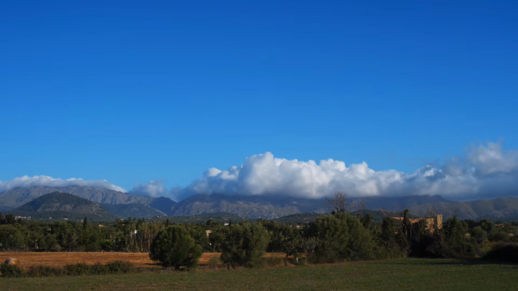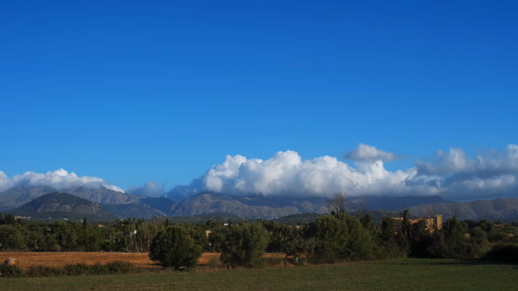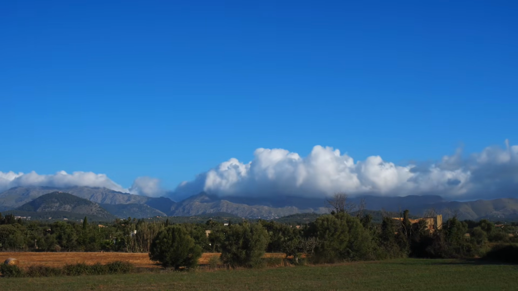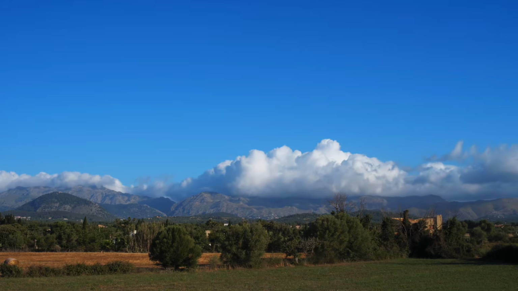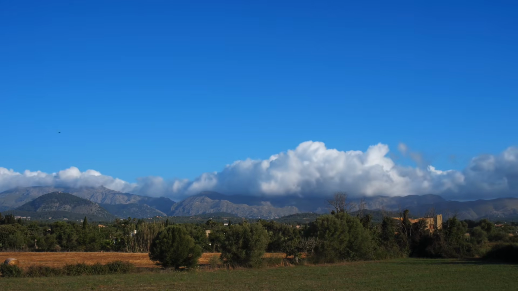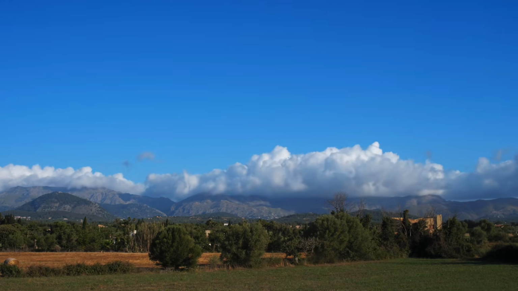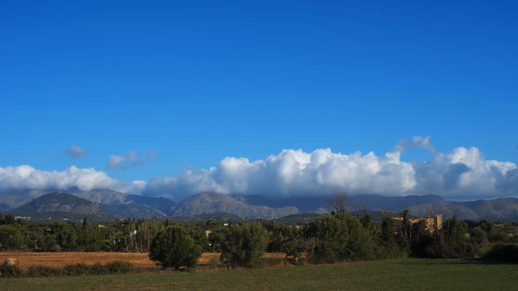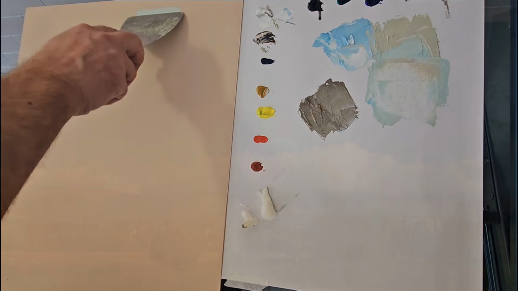Out in nature, everything's alive and constantly moving. The light, the shadows, the atmosphere. It's beautiful, but it can also be a lot to take in. So when you sit down with a photo or a panorama like this, it can be hard to decide what really matters and where to start.